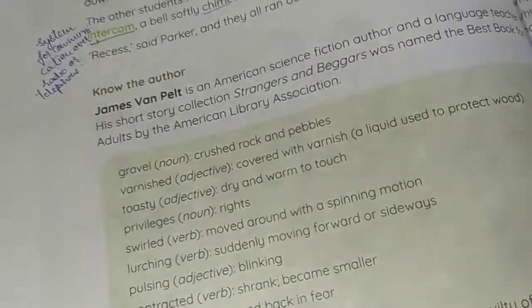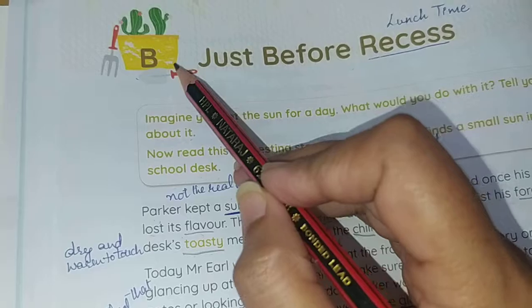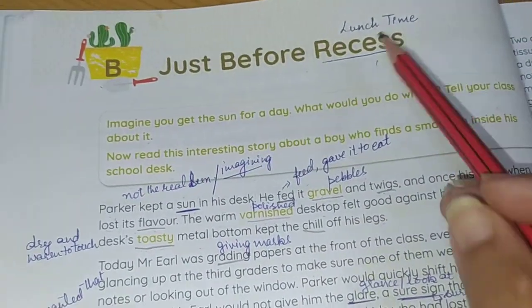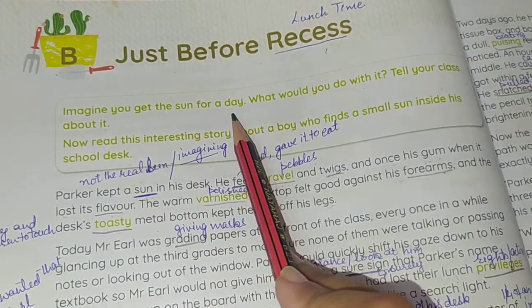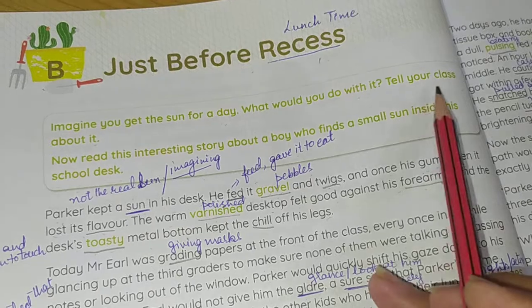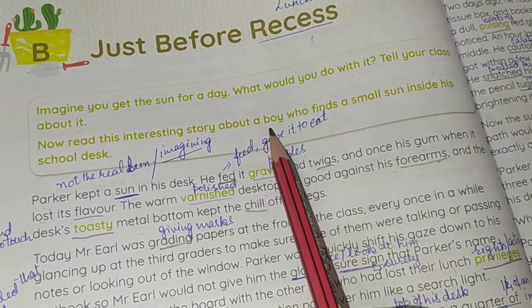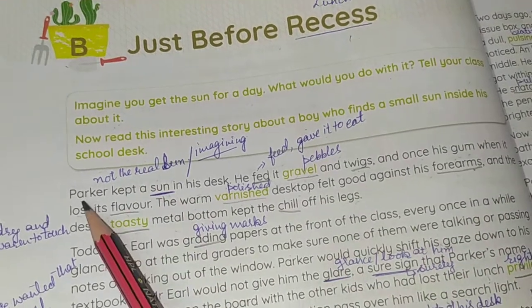Now today we are going to start a new lesson, section B, Just Before Recess. Recess is the lunch time in the school. Imagine you get the sun for a day. What would you do with it? Tell your class about it. Now read this interesting story about a boy who finds a small sun inside his school desk.